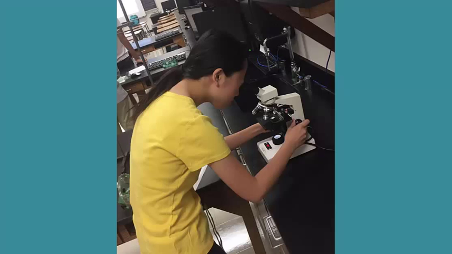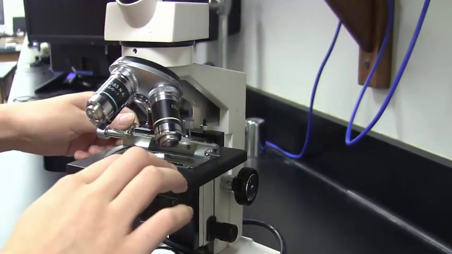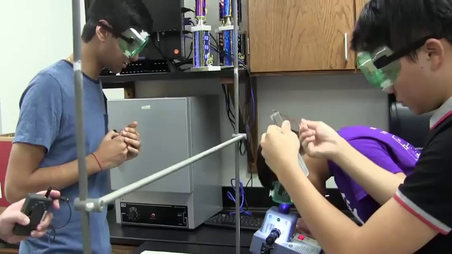And that will allow us to determine whether they're the same or whether they're different, and from that point on we can move on. So what we're going to do next is just take it to the microscope after she's done, and then we're going to compare the structures of the two compounds.